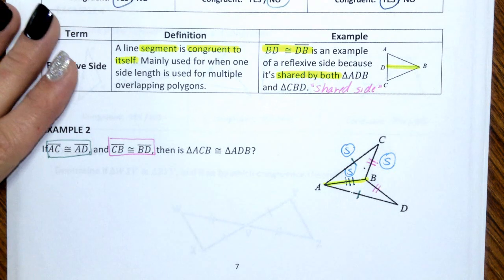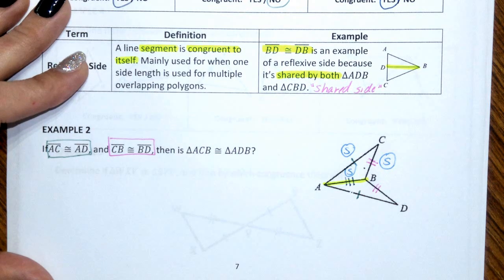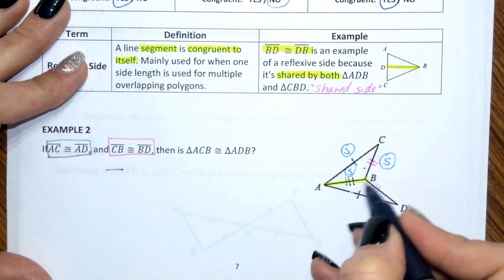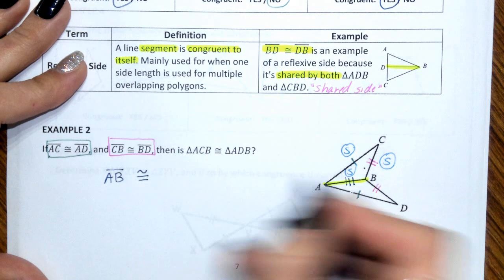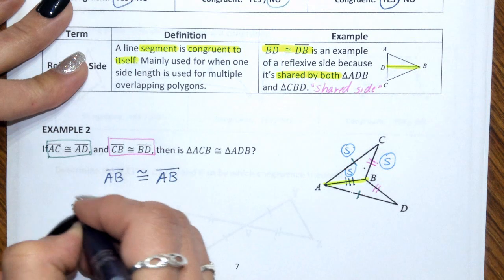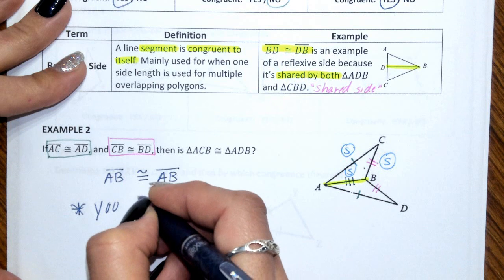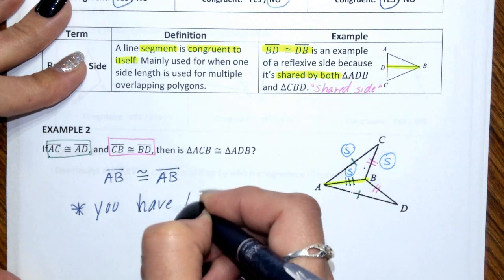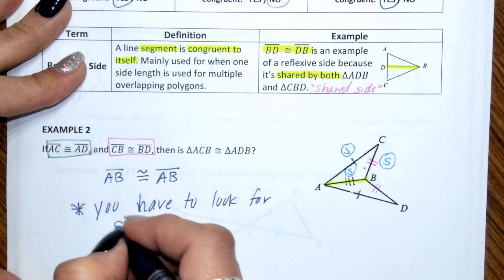Okay? So here we can say, we'll go ahead and add in here that segment AB is congruent to segment AB itself. Okay? So let's remind ourselves here, you have to look for shared sides or the reflexive side.